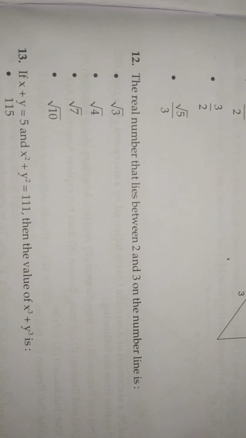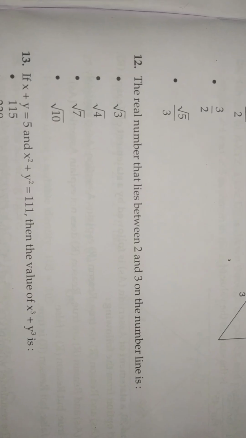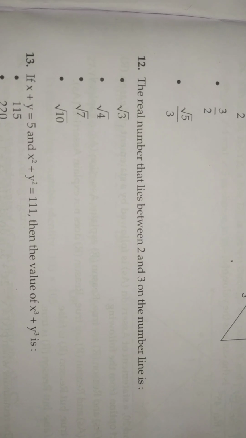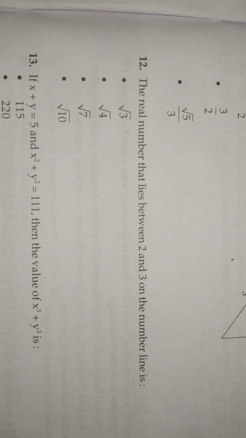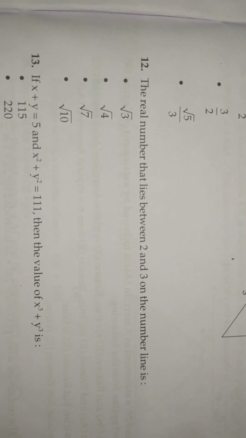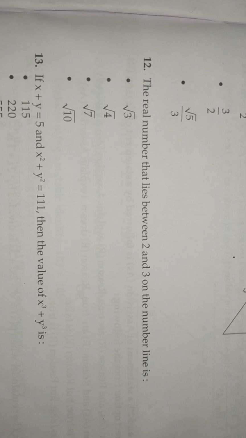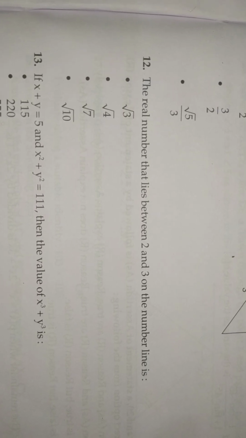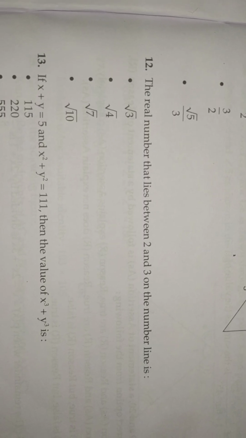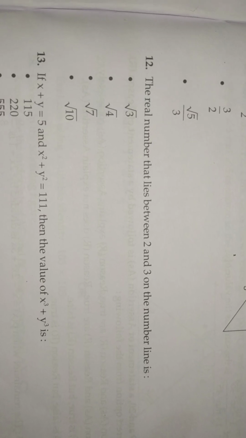The real number that lies between 2 and 3 on a number line is, okay, root 3 value will be 1.73. Root 4 is equal to 2. So both these numbers don't lie between 2 and 3. And root 9 will be what? 3. So root 10 will be greater than 3. So the correct answer will be root 7.